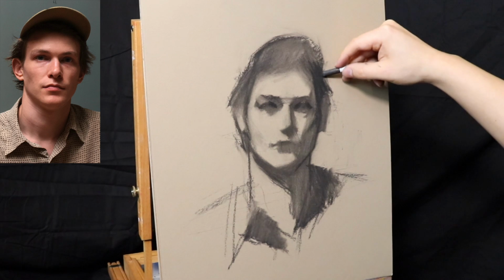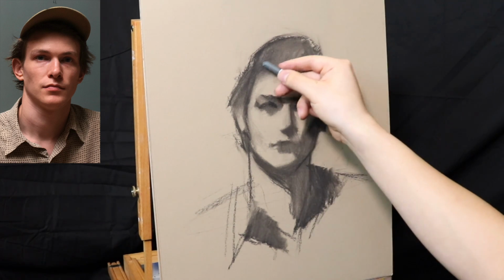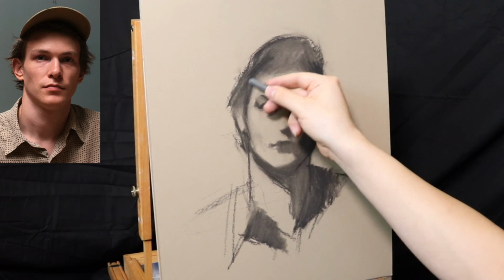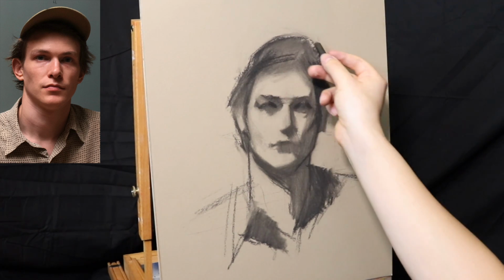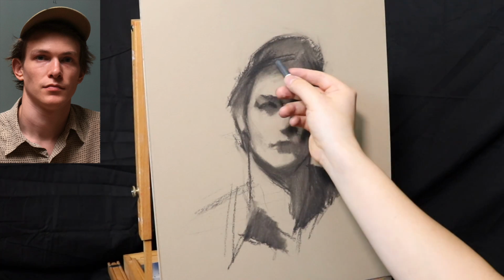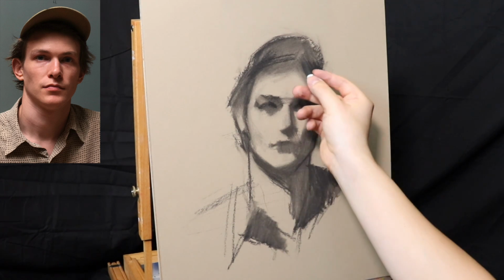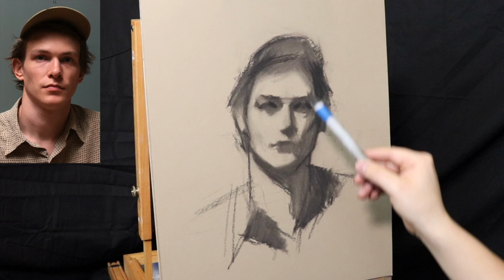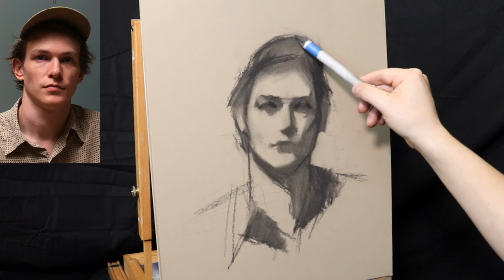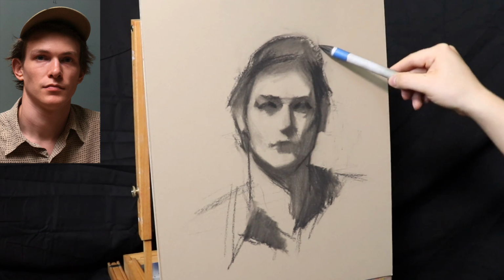Can I go back into the hair? Sorry, this dark shape here under the hat, or this just rainbow-like shape. Don't even know what to call it really. It's just a shape that goes up, curves, leans this way, then goes down.